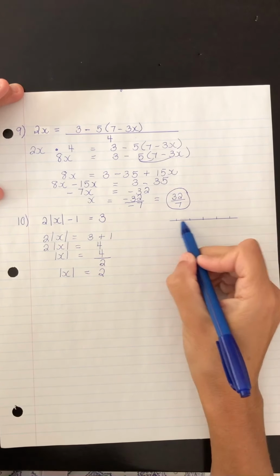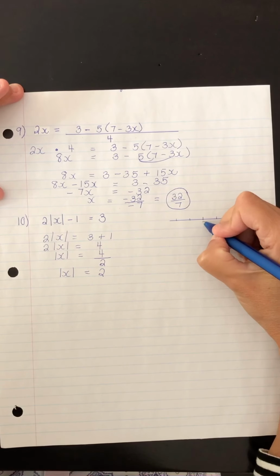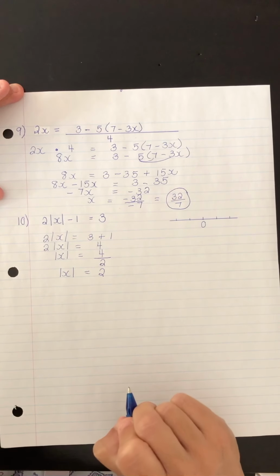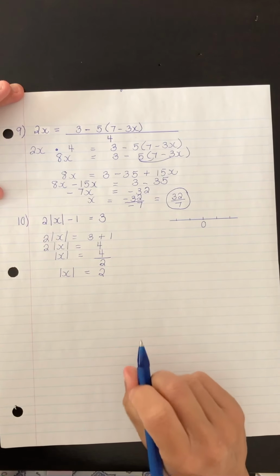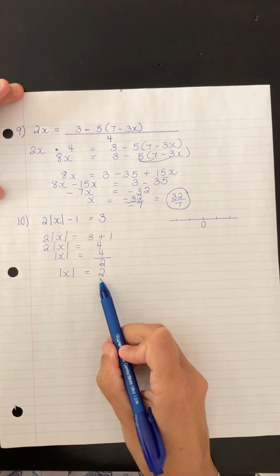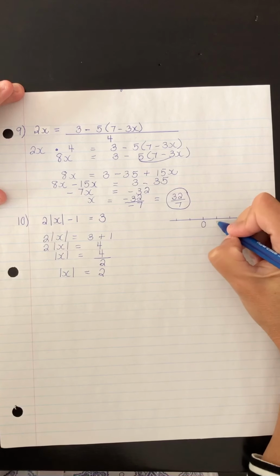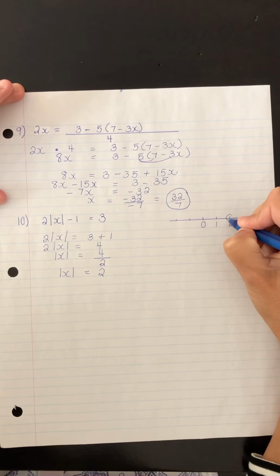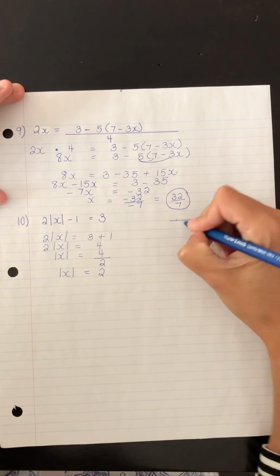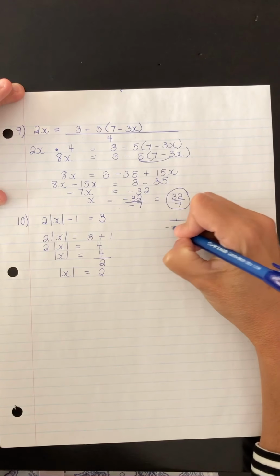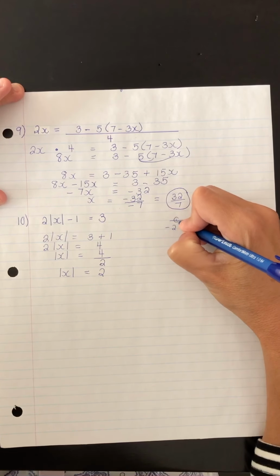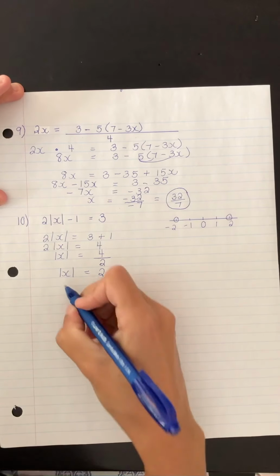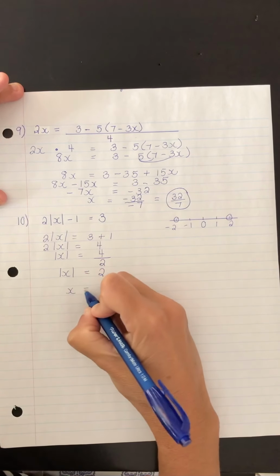So I'm drawing a number line here. 0 would be here. X is found by moving 2 units. Now it's distance, so we can move 2 units to the right to get right here, or we can move 2 units to the left to get right here. So x has 2 values.